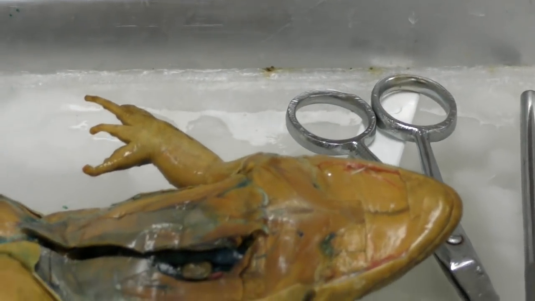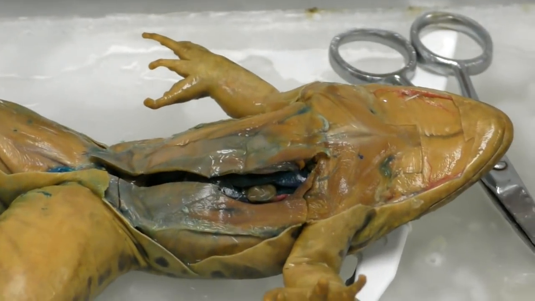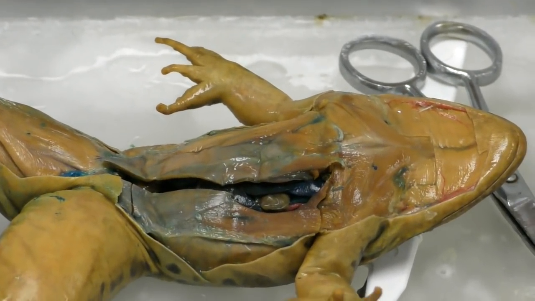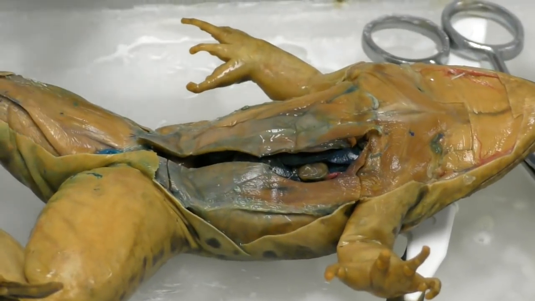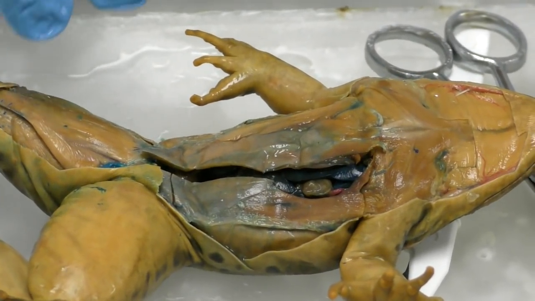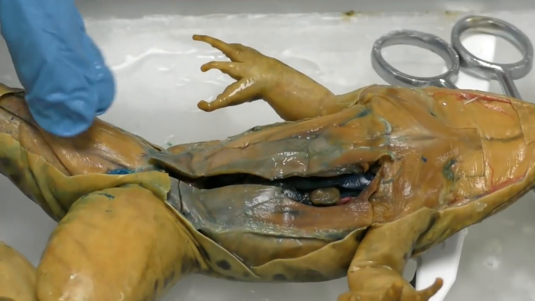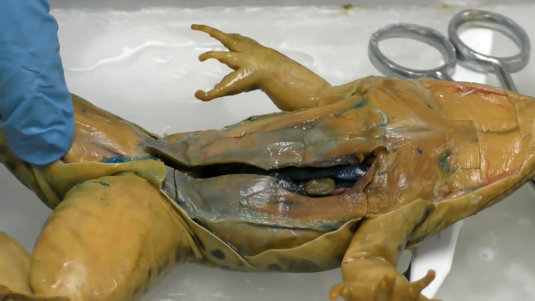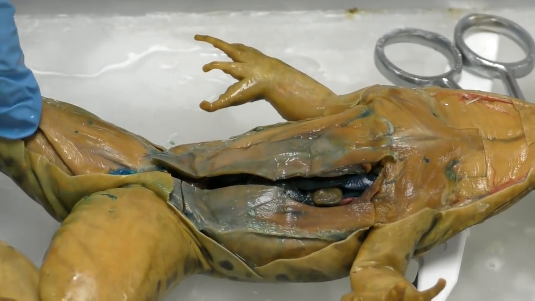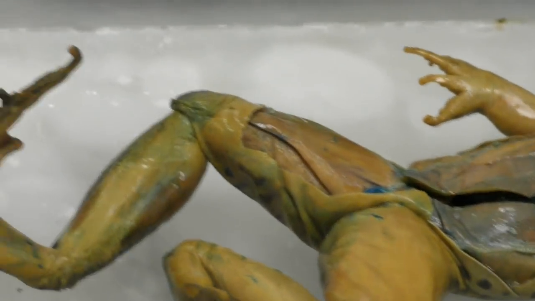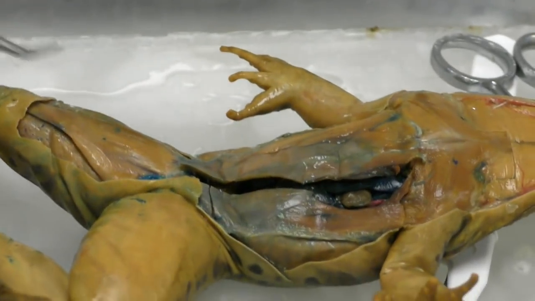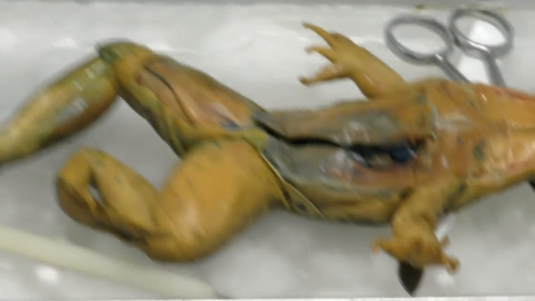Now this is one of the strongest systems of a frog because they're so active, and the largest organ or part of that system is located around the frog's legs and their thighs here, because they do a lot of jumping. So let's see if I can lift it up.